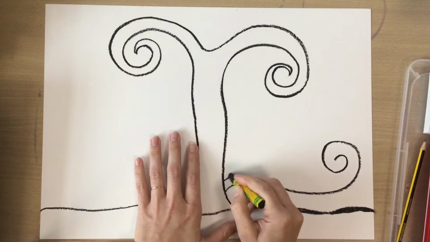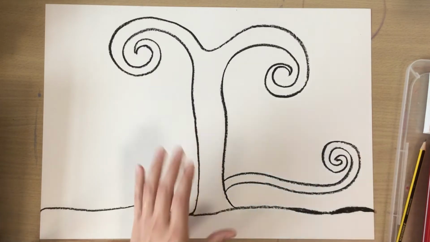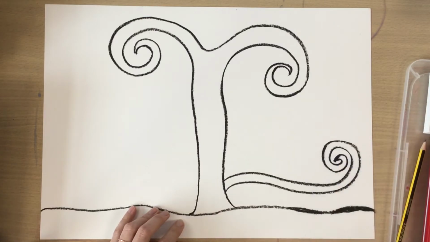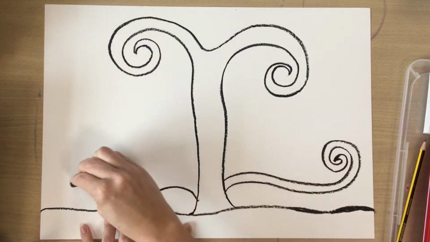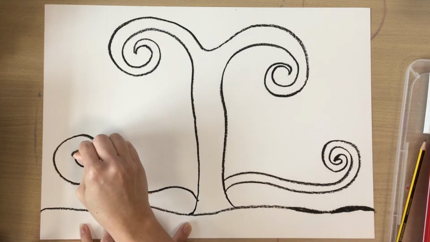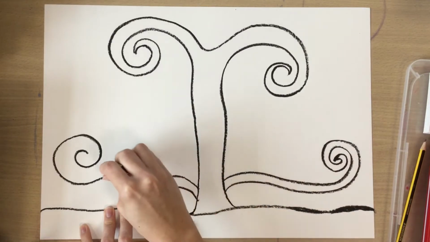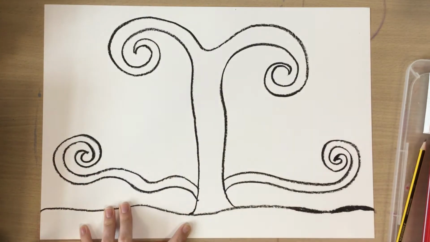You're going to start here at the trunk and then come out, follow along, and then end at the very end, the tip. Okay, and you're going to do that with all of the branches, and we'll start on the other side. So make your wavy line. It can be more wavy or less wavy. End with a spiral, start at the trunk, copy the line, follow along until the very end or the tip.